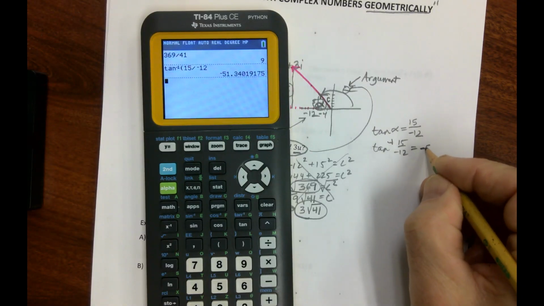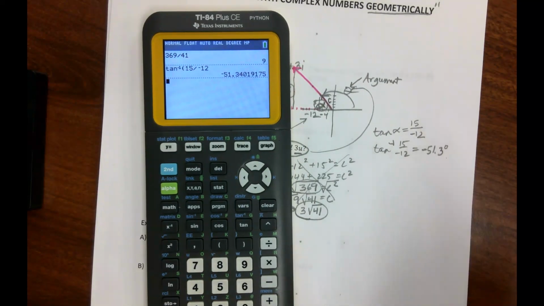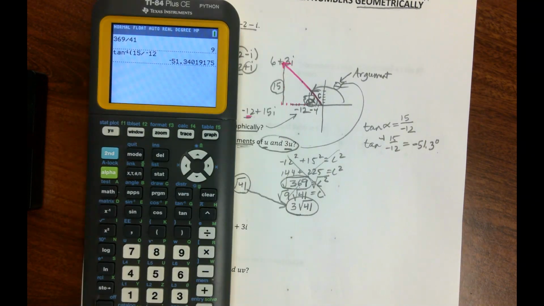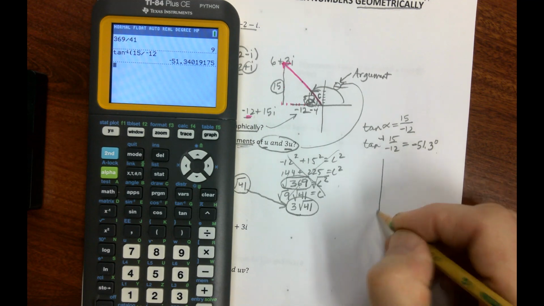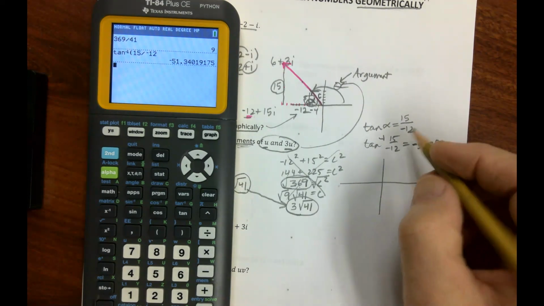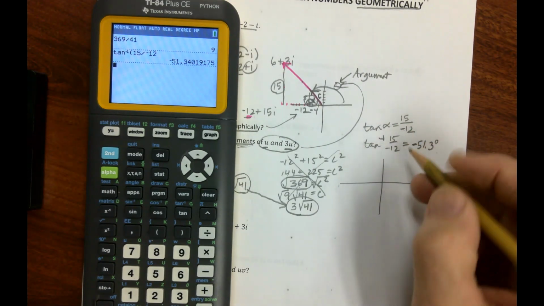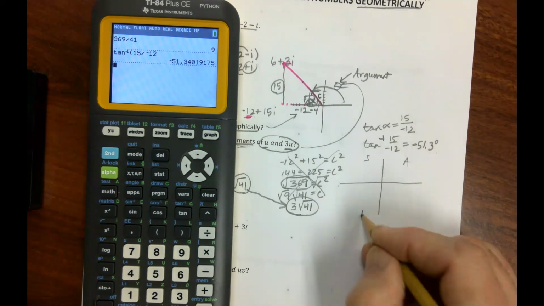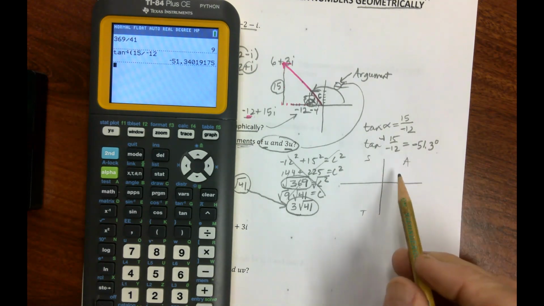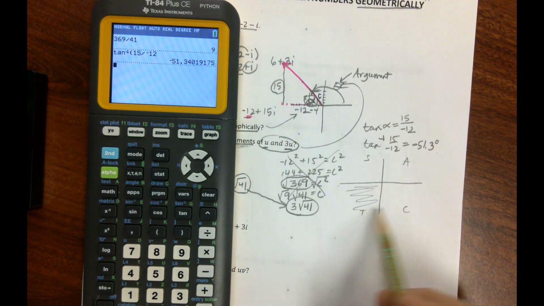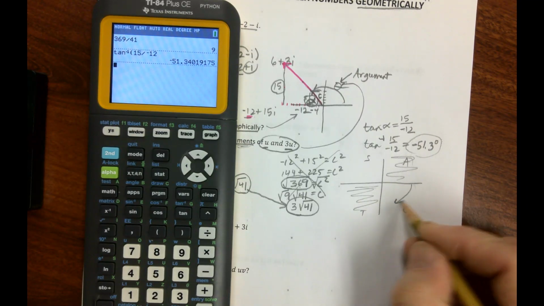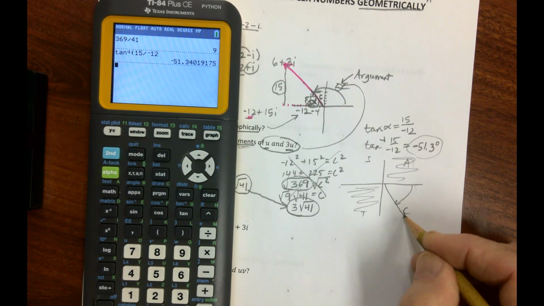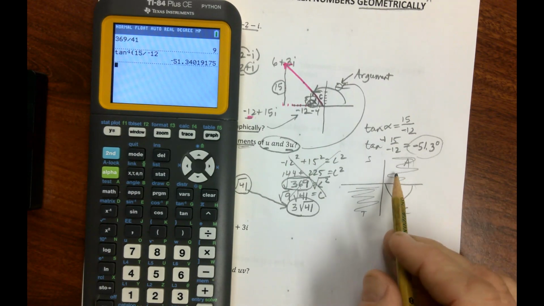Negative 51.3. So again, back to your calculator. Your calculator knows that tangent can only be negative in this quadrant, not this, not this. So your calculator threw you into this quadrant.